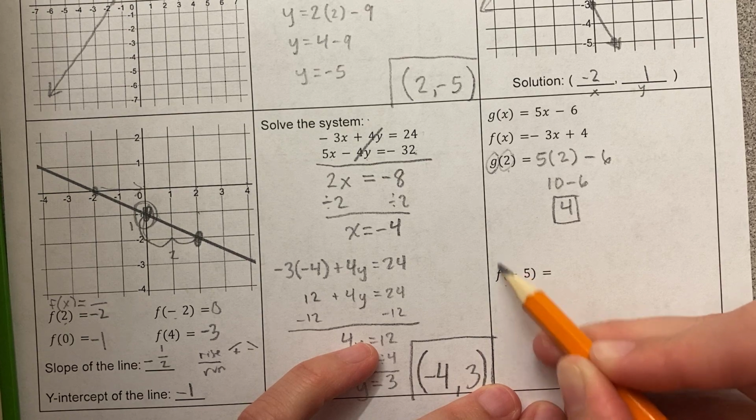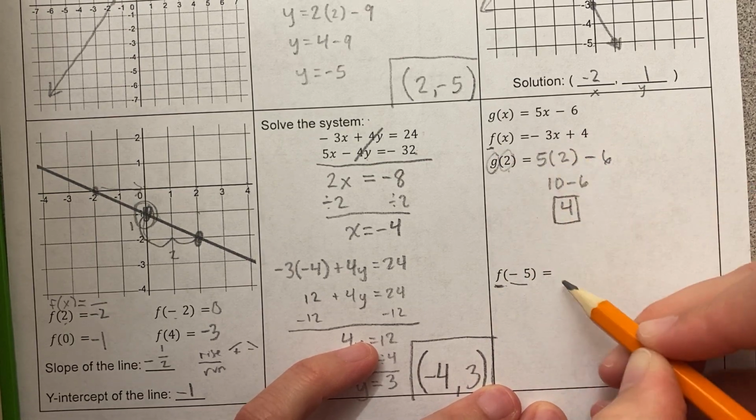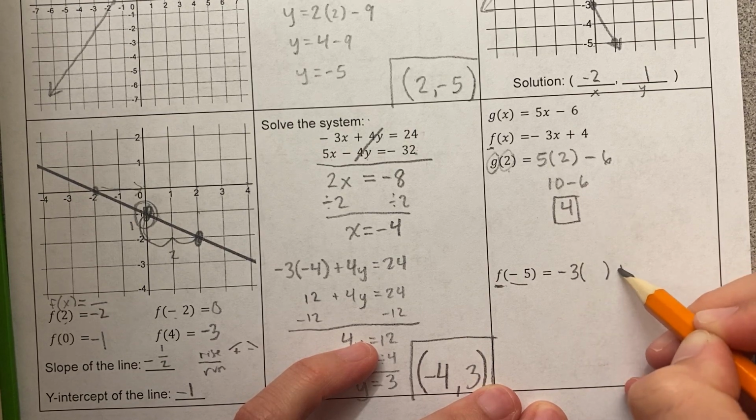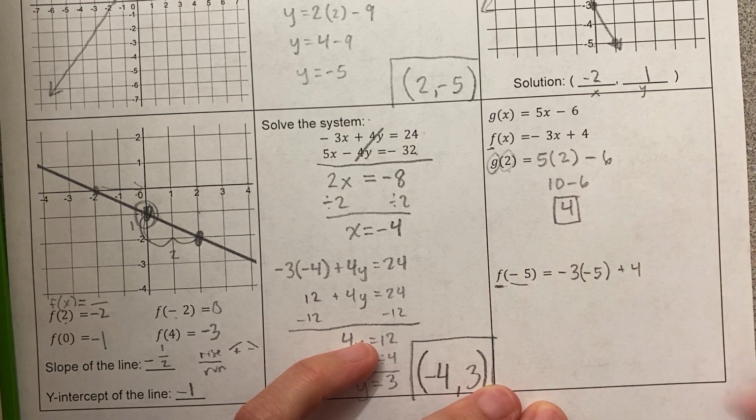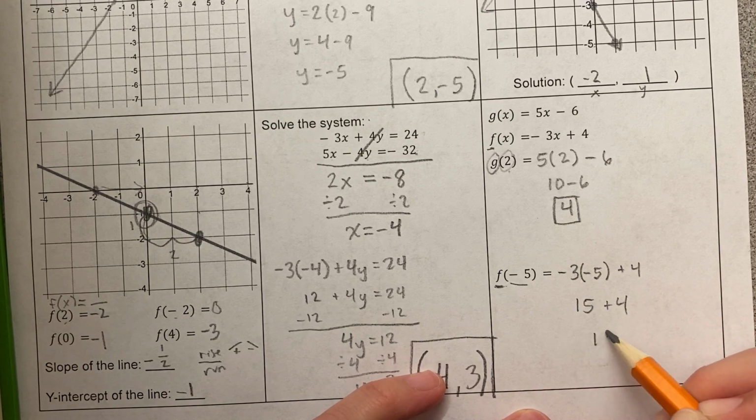Same deal here. It's telling me what equation to use, the f equation, and what to plug in, -5. So I'm going to write the f equation, but instead of the x, I'm plugging in -5. And just watch your signs here. Negative times negative is positive, and 15 plus 4 is 19.